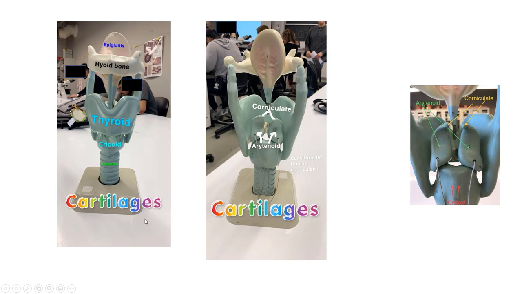This is a good model of the larynx, and everything's labeled here, but some of the key points I want to cover. So this is the front, so you get your big thyroid cartilage right here with the laryngeal prominence, the Adam's apple. Cricoid cartilage is this ring right here, and you can tell this is the back view of the cricoid cartilage. So front, just a narrow little strip.